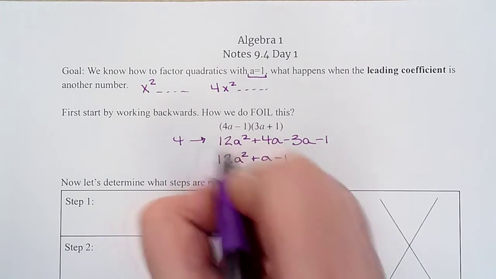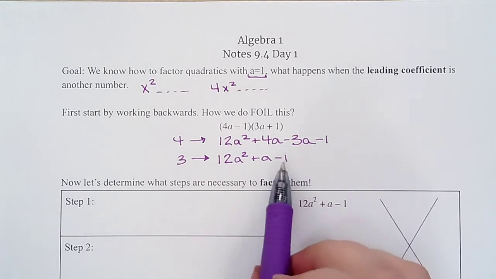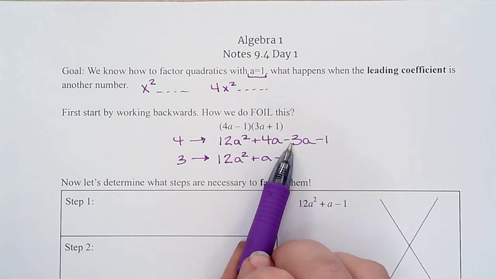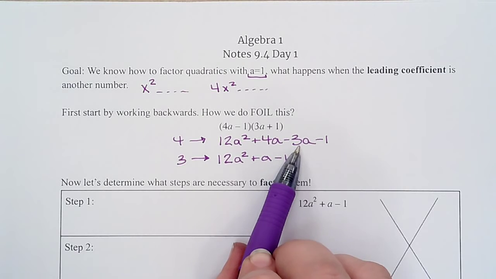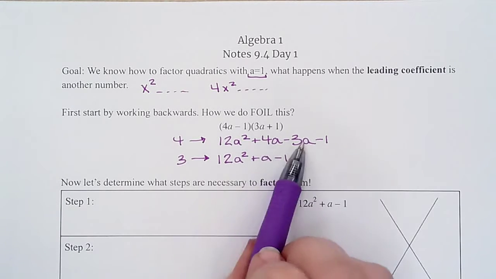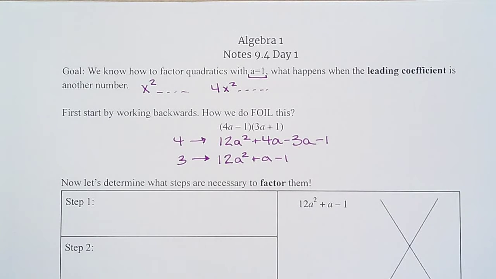So I go from 4 down to 3. Now, one of the cool things is we are going to learn how to go from 3 back up to 4. But there's a lot of ways to get a 4 and a 3, to get 1 with numbers that aren't 4 and 3. 5 and 6, 7, 8. I could go on for a while.